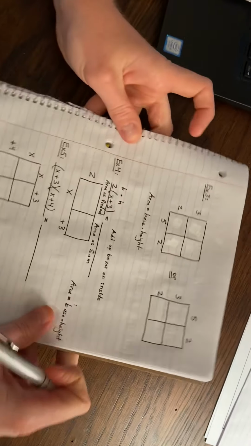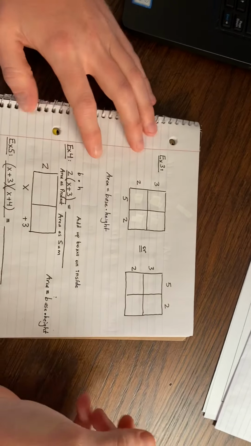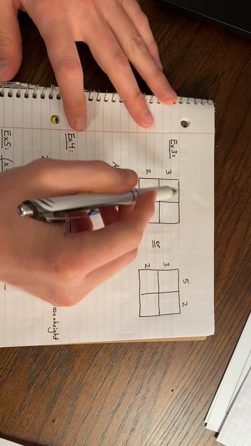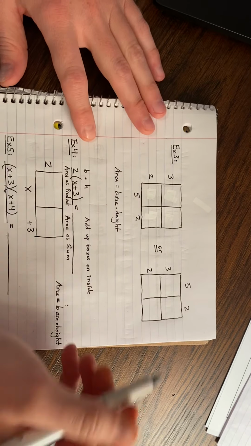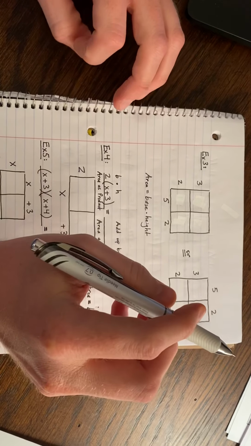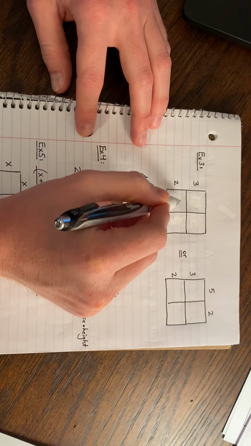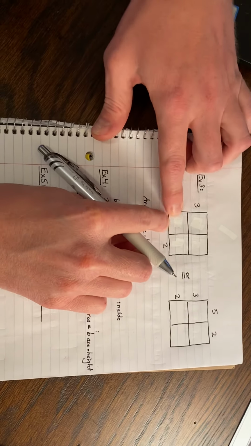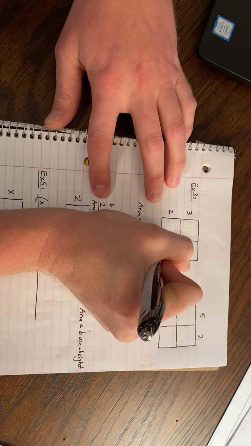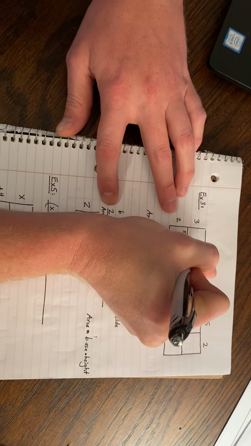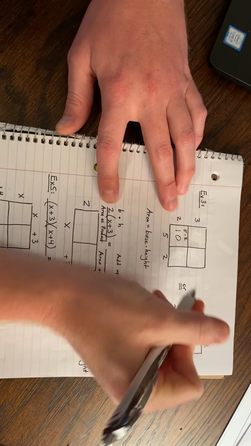So let's go to some of the stuff we're going to be learning. We're almost there, you guys. Hold on tight. So now we're going with a rectangle, and we got to find the area of it. Well, we're going to find the area of each individual rectangle. So we take our 2 and our 5. These meet here. So we have base times height, which is 5 times 2, which is 10.